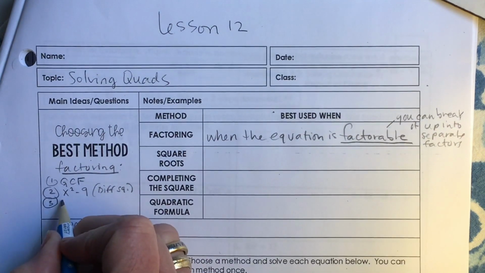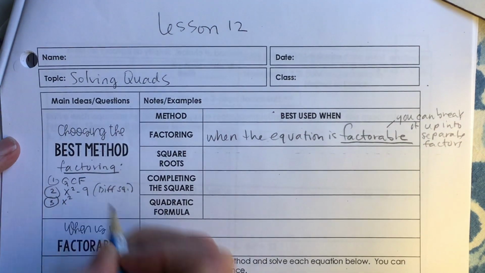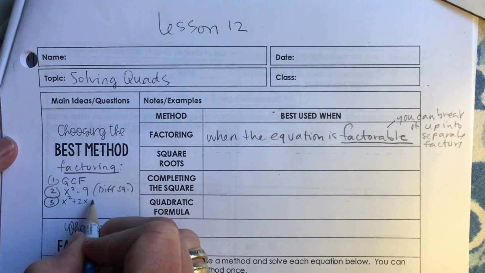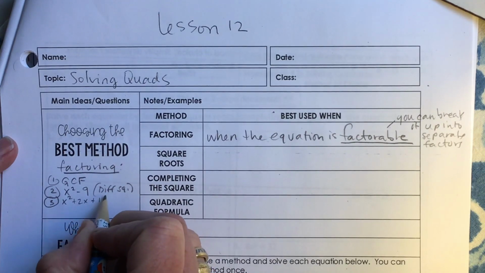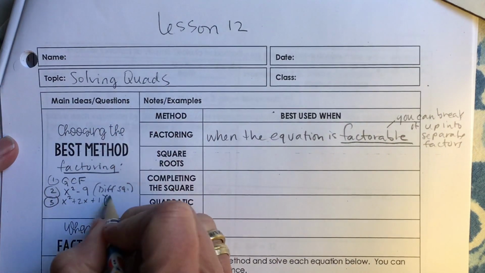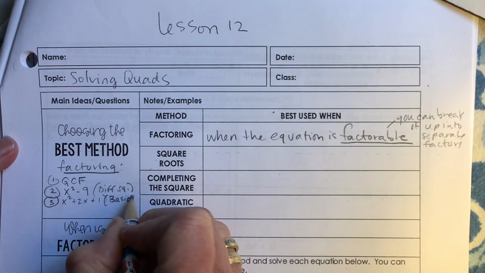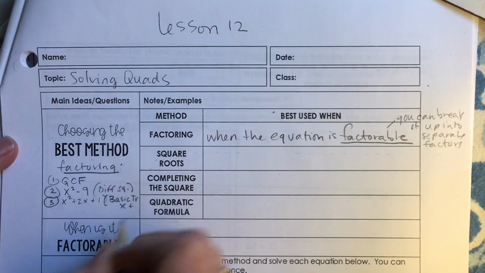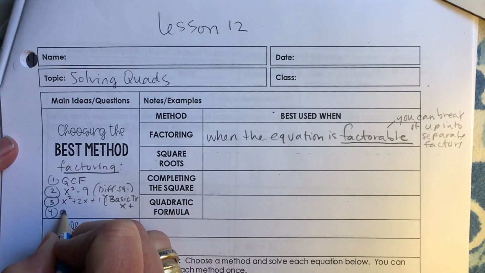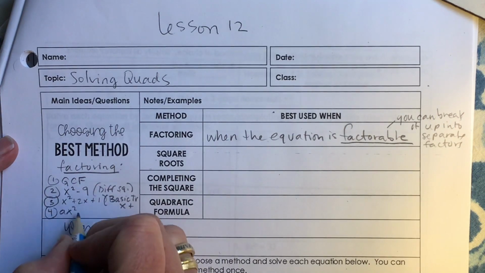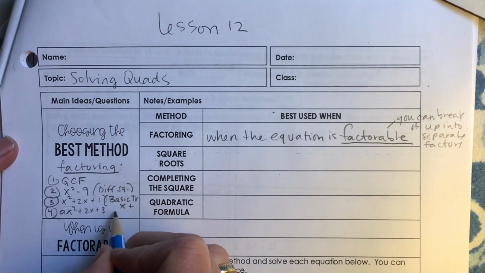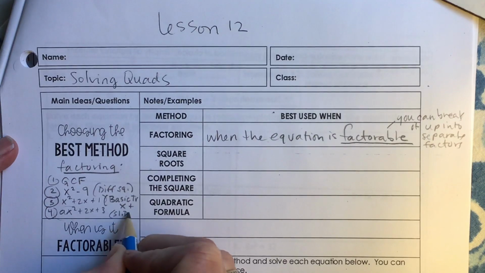You can have a basic trinomial, right? x squared plus 2x plus 1, something like that. I'll just call it a basic trinomial, and that's when I would do the product sum game. And the other thing you're going to find a lot is if you have an a value that's greater than 1, that's when you're going to do the slide and divide, okay?